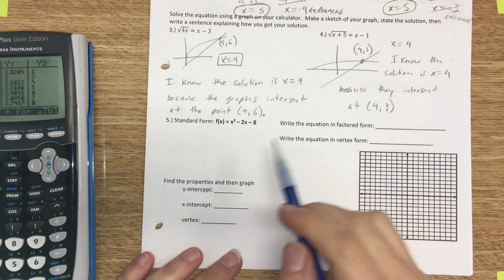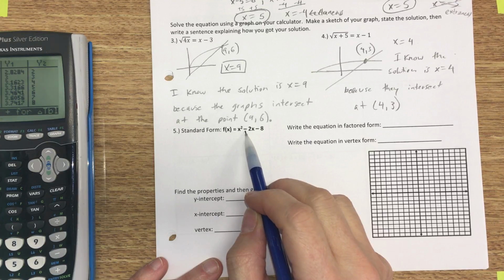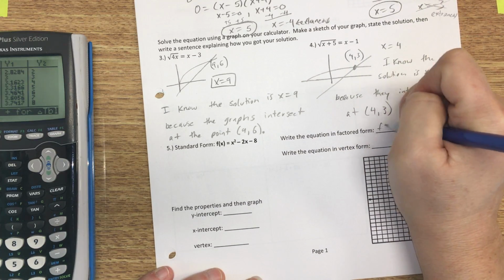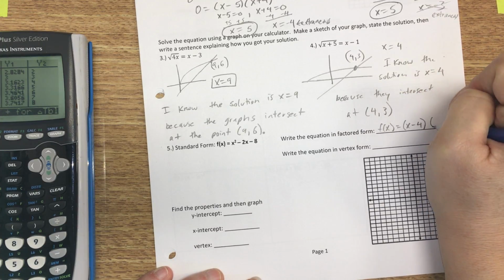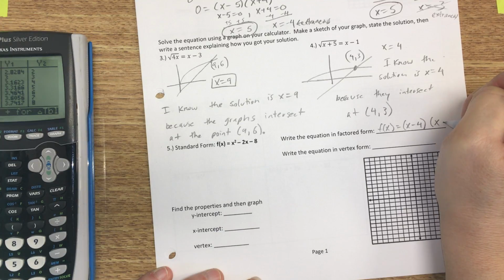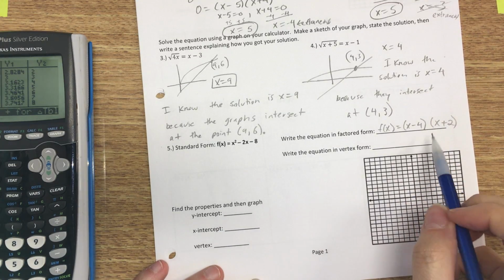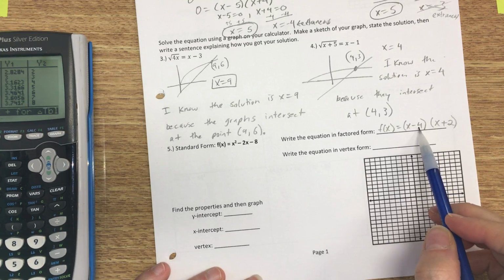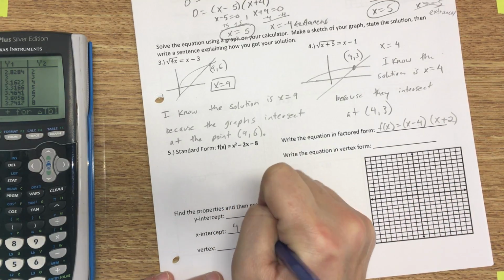All right. So now we are going to work in factored and vertex form. So I'm first asked to write this equation in factored form. So I'm going to take two numbers that add to -2 and multiply to -8. So that's going to be -4 and +2. All right. Well, as soon as I do that, I know what my x-intercepts are, because if I have my factors, I know my x-intercepts. Because if I set this equal to 0, I would get 4 and -2.